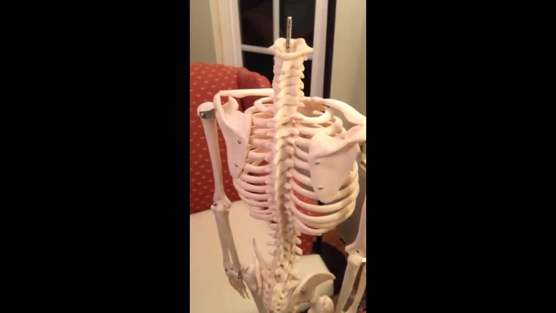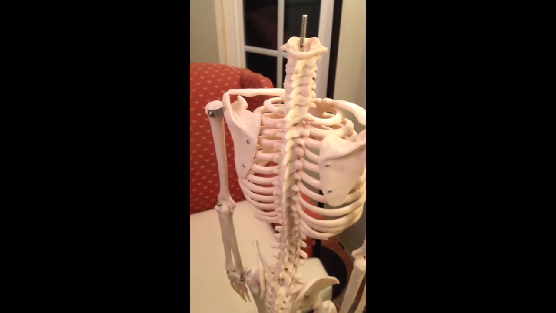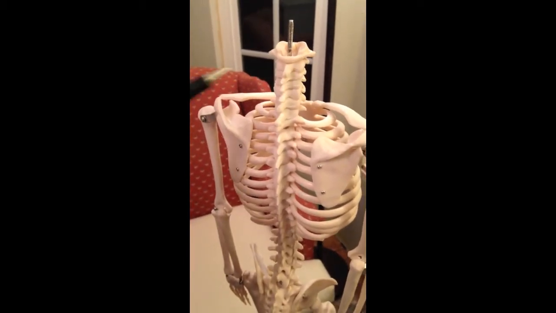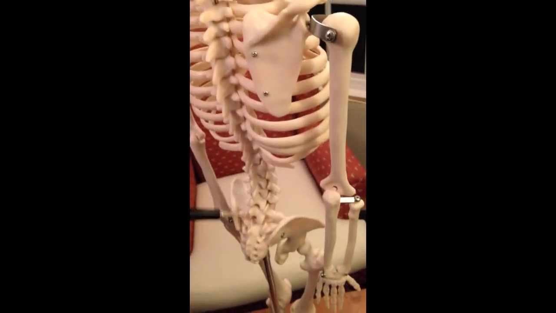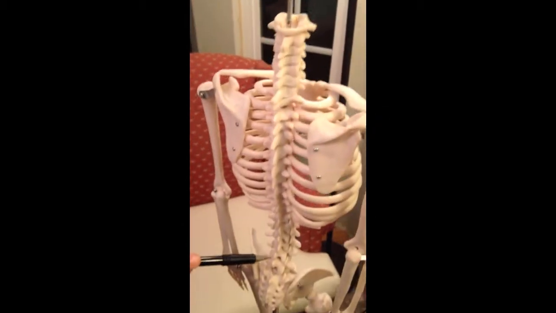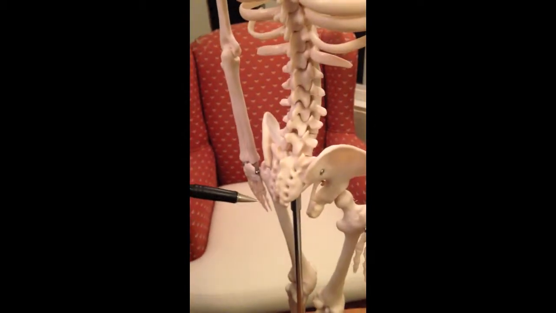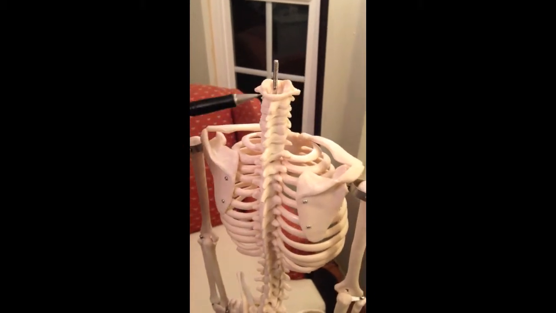Okay, so now I'm going to point out the structures on the vertebral column. First of all, the vertebral column is composed of 4 curves: the cervical, the thoracic, the lumbar, and the sacral curves. The cervical and lumbar are considered to be secondary curves, while the thoracic and the sacral are considered to be primary. The first 7 vertebrae are cervical vertebrae.